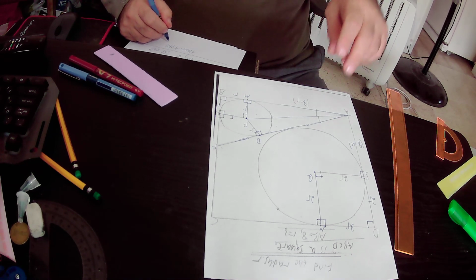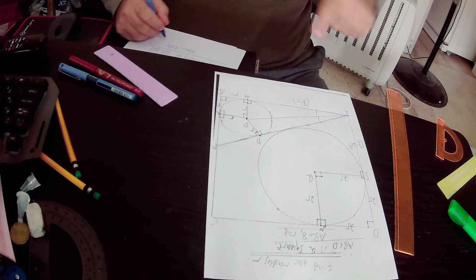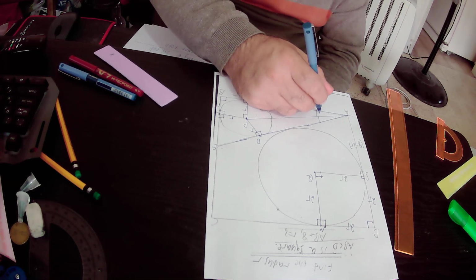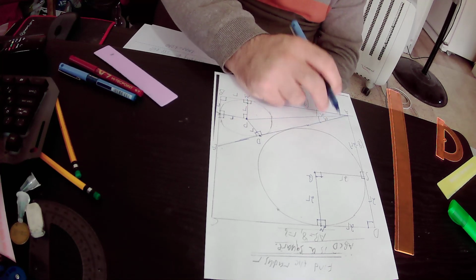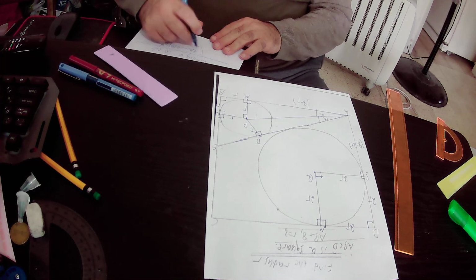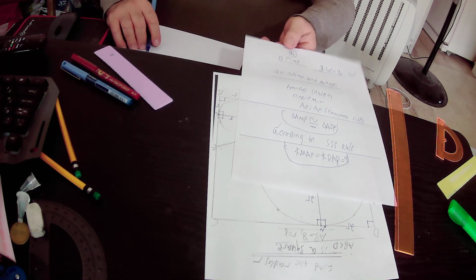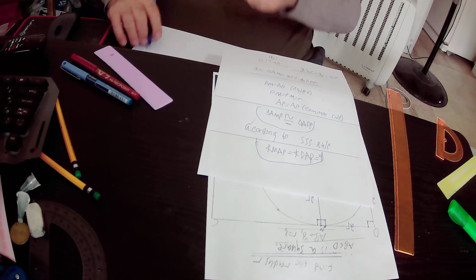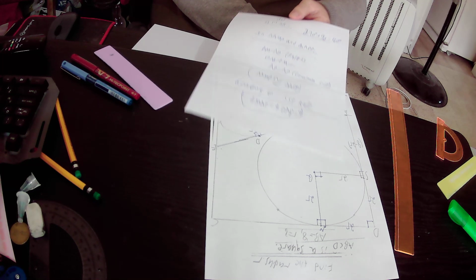Again, according to the rule that corresponding angles in congruent triangles are equal to each other. And if we define this angle as alpha, then this angle will also be equal to alpha because those two angles are equal to each other. Okay? So we found out that angle MAP equals angle DAP, and both those two angles are equal to alpha according to our definition. Okay?